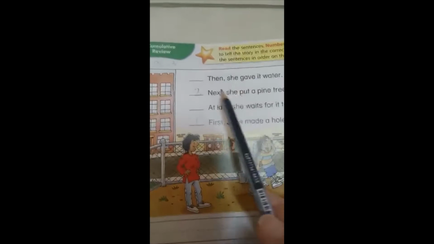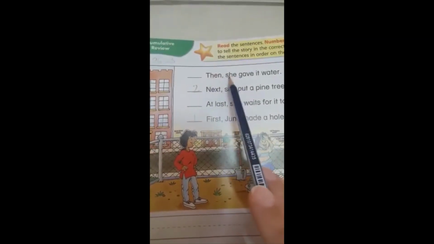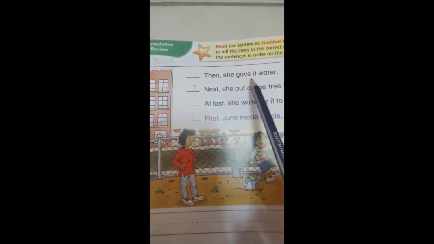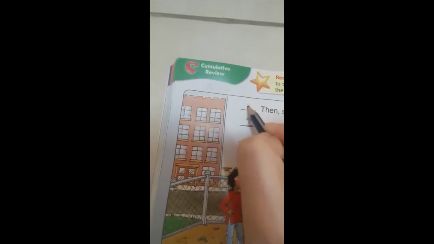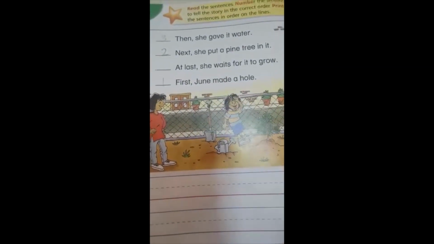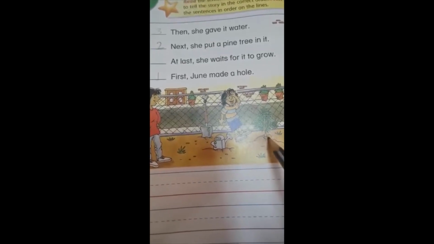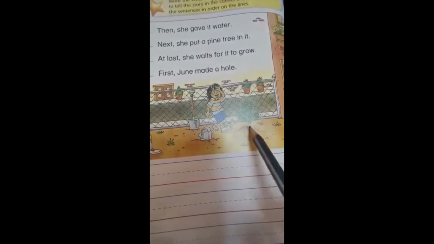Then. So after next, we have then. Then, she gave it water. So after she made a hole, she put the pine tree in it, and then she gave it water. She poured water on the tree.